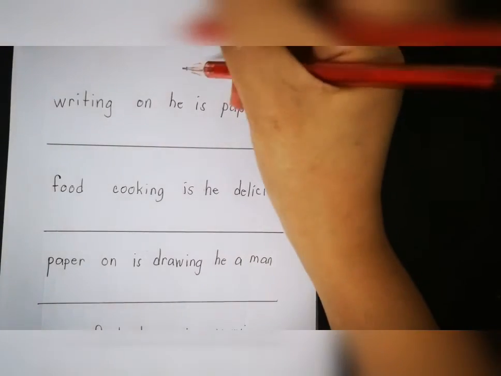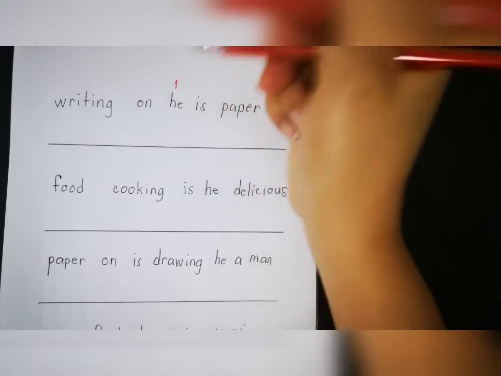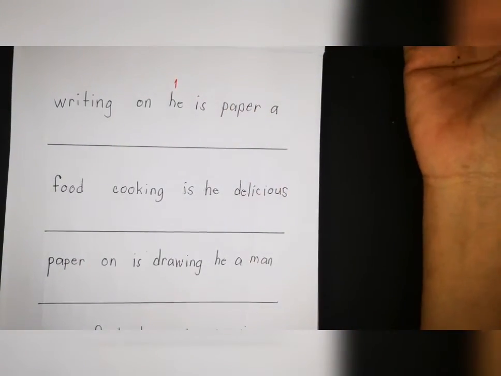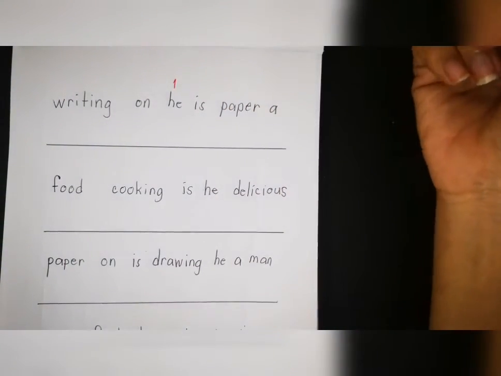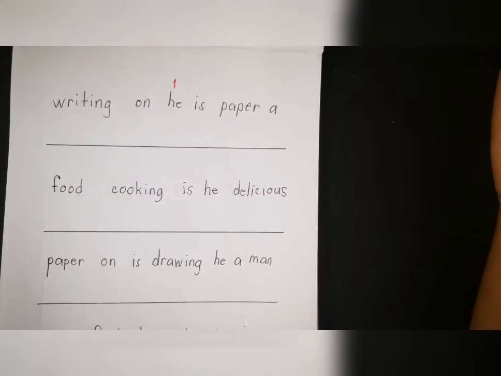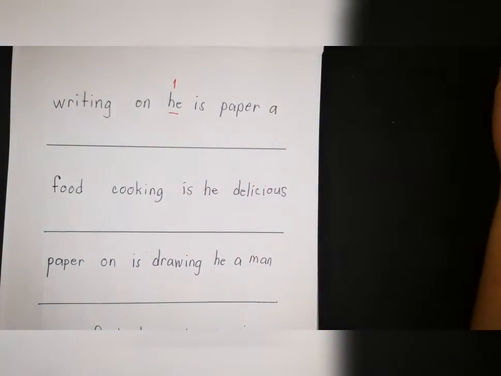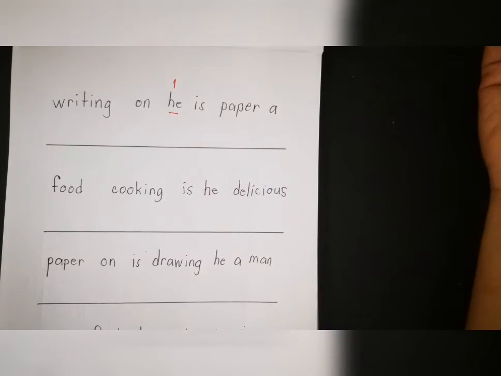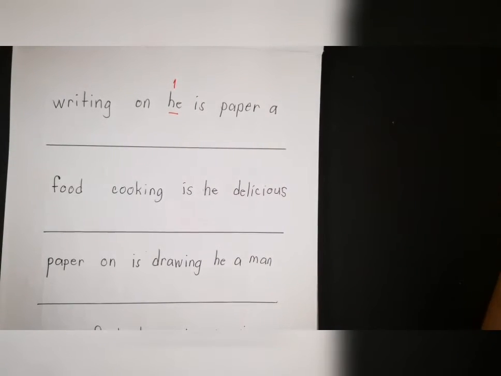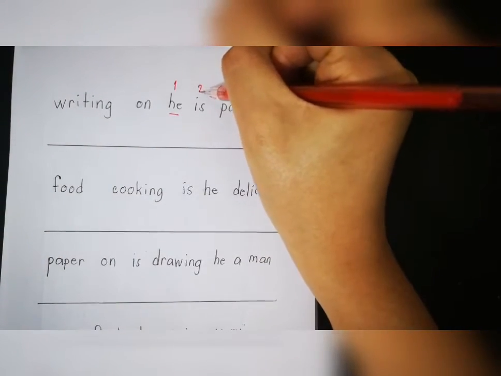So, that means this is number 1. What is he doing? He. After the word he, we will be using is, are, or am. Since we use the pronoun he, we will use is, because for he, she, it, we use is. So that's why this is number 2.